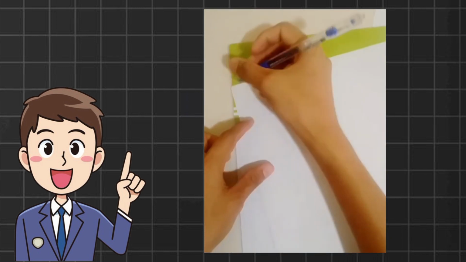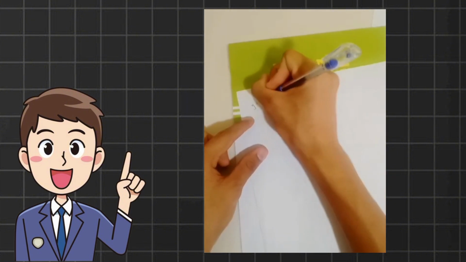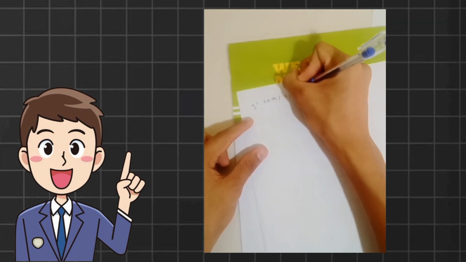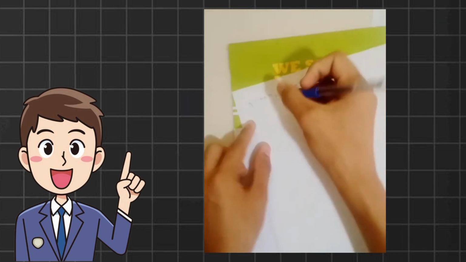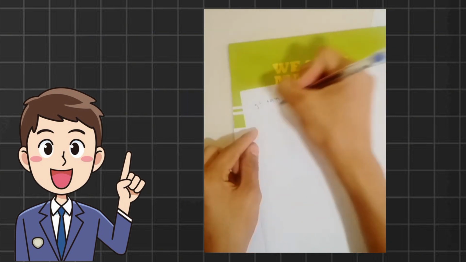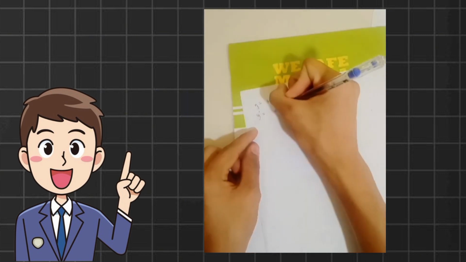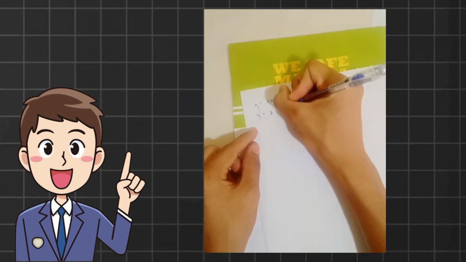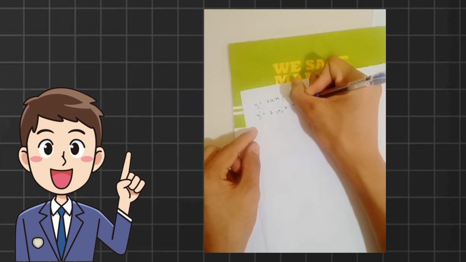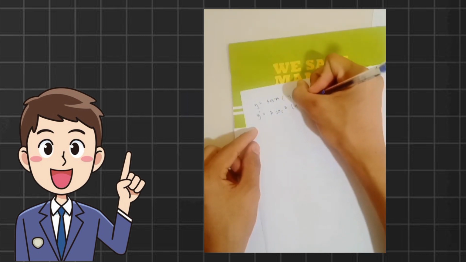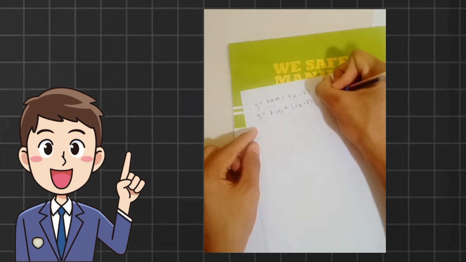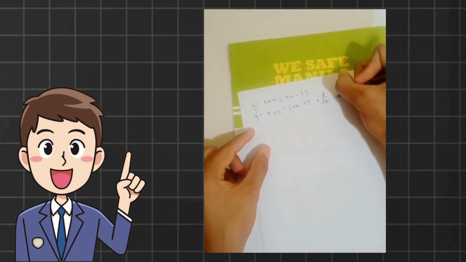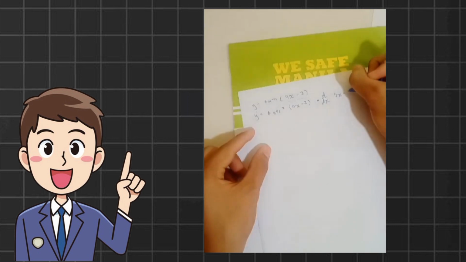Now let's move on to the third example. Y is equal to tangent of 4x minus 2. Now let's solve this. Y prime is equal to the derivative of tangent, which is secant squared of 4x minus 2, multiplied by the derivative of 4x minus 2.